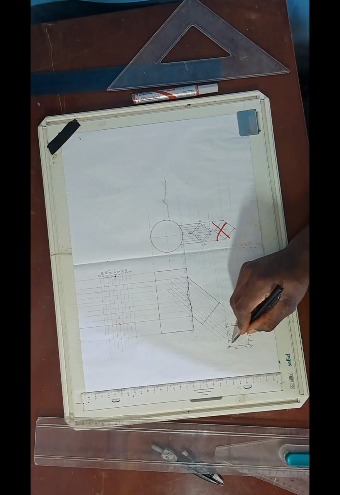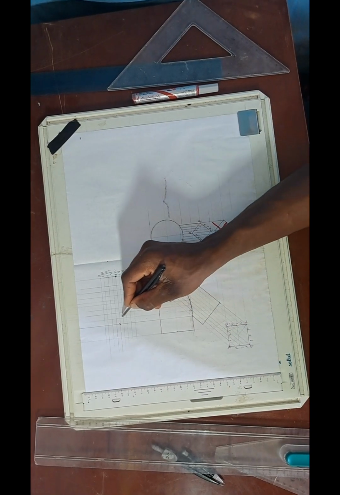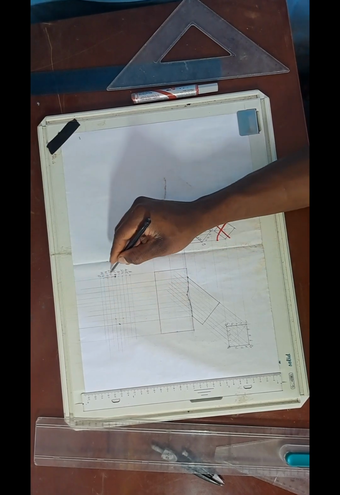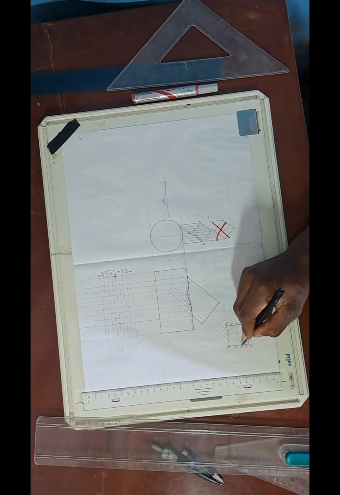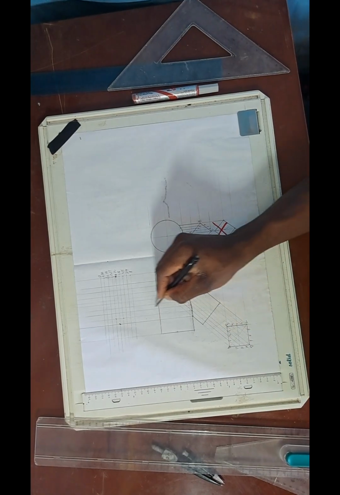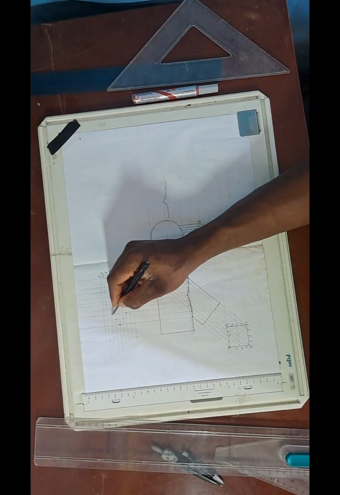We have 1 and 12 on this side. We will need to go up with it. Here's our 1. Here's our 1. Here's gonna be our 12. Same thing here. We have 11 and 2. We're going up. Here is our 2, and there is our 11.